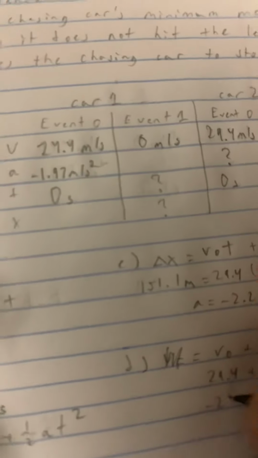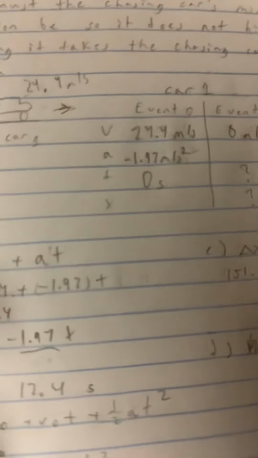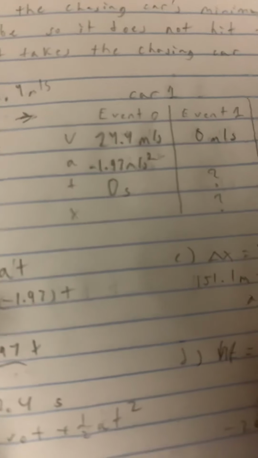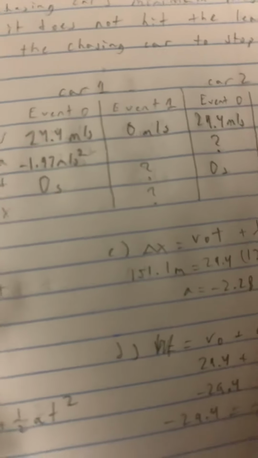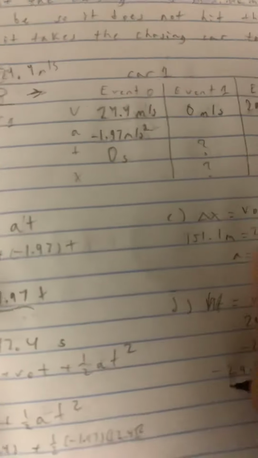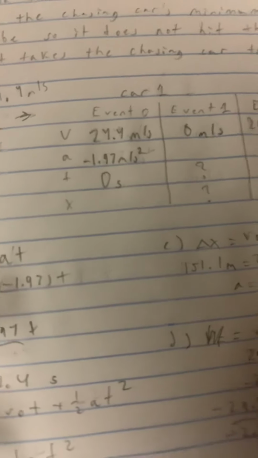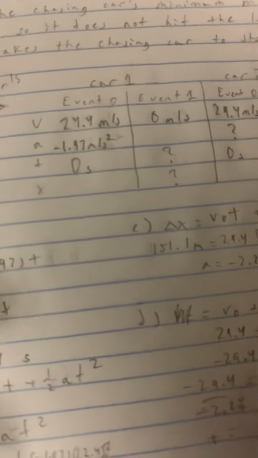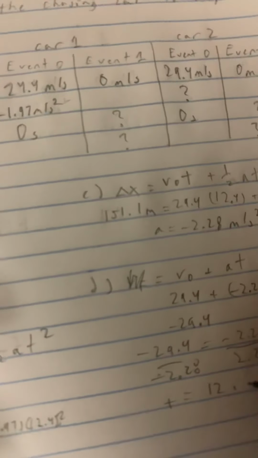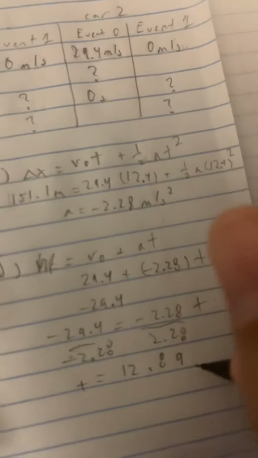To solve, we subtract 29.4 on both sides, so we have negative 29.4 is equal to negative 2.28 times t. Divide by 2.28 on both sides, and our answer is t is equal to 12.89 seconds.